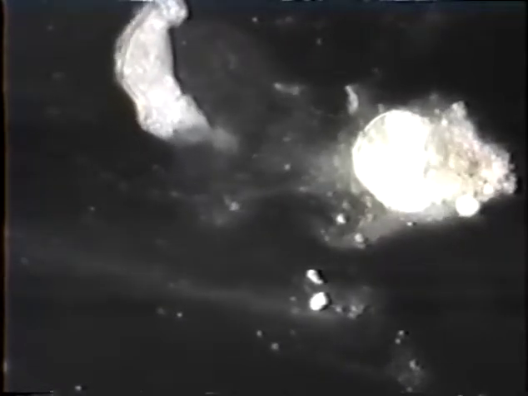What is interesting is how the organism disintegrates and then forms these large globules, as you can see in the organism on the right. This is a very common occurrence. It occurs in many different types of organisms.